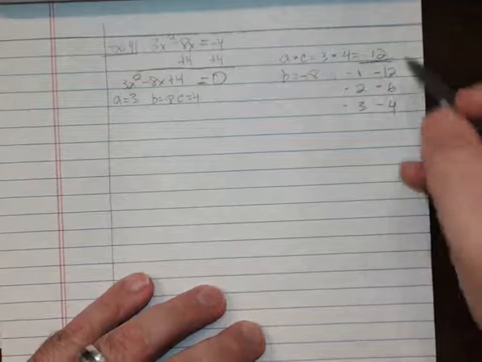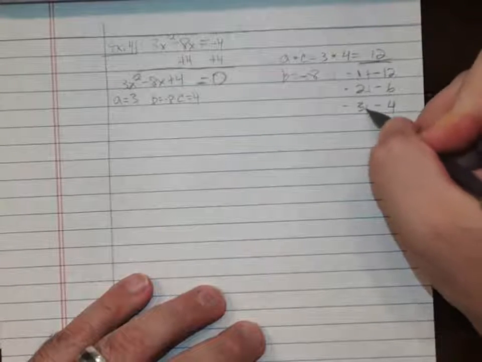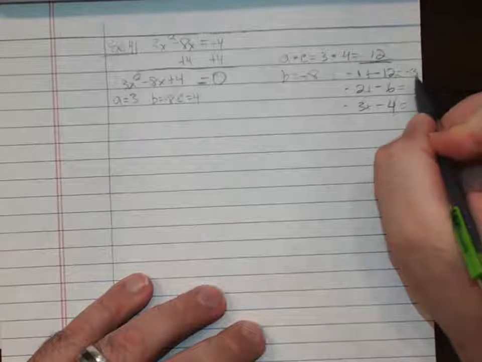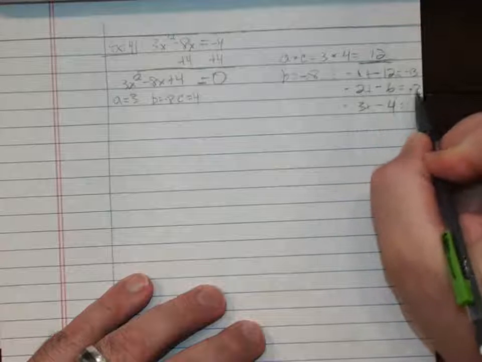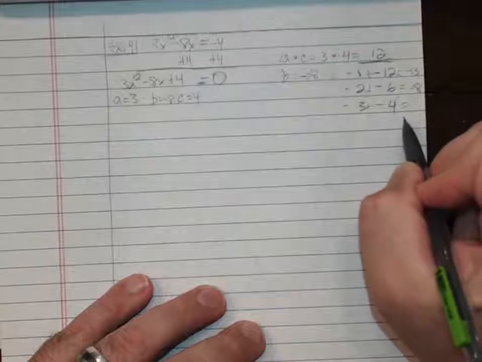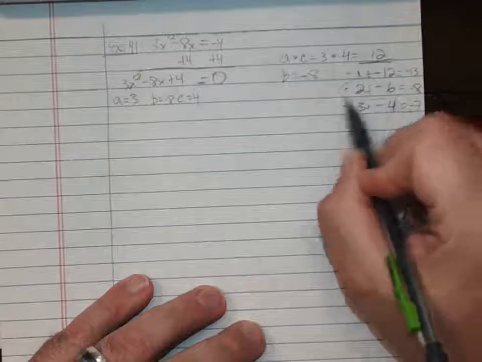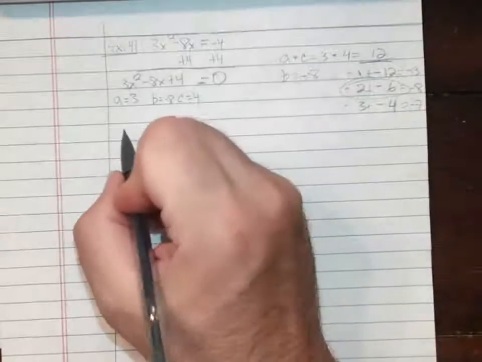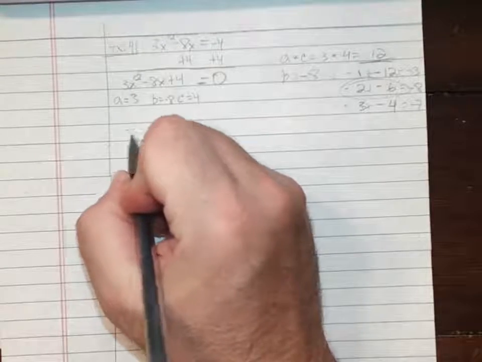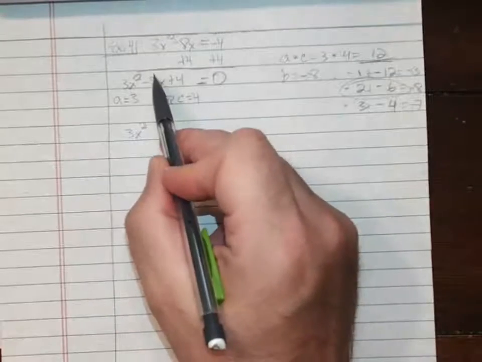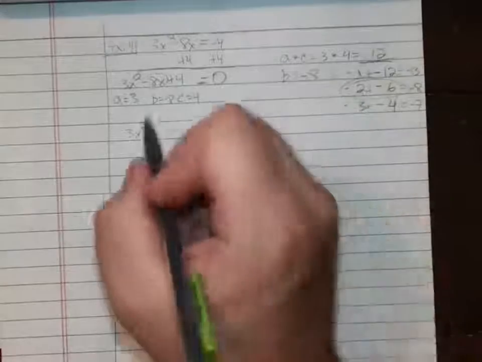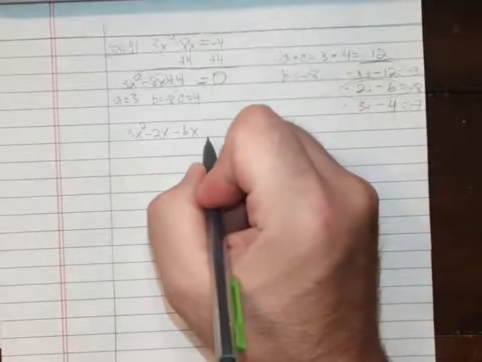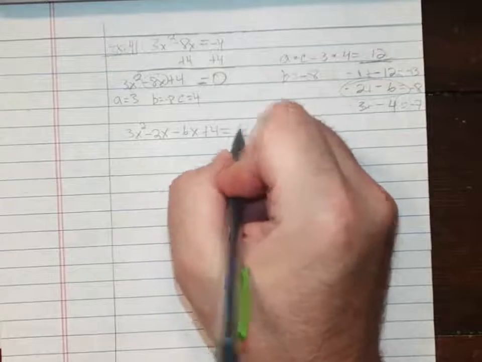Now, if I were to ask you which of these added up to -8, I bet you could tell me really quickly. -1 plus -12 is -13. -2 plus -6 is -8. -3 plus -4 is -7. It looks like it's this one. So here's what I'm going to do. I'm going to rewrite this as 3x squared, and instead of -8x, I'm going to put in -2x and -6x. And then I'll put my +4 on the end, and that equals 0.